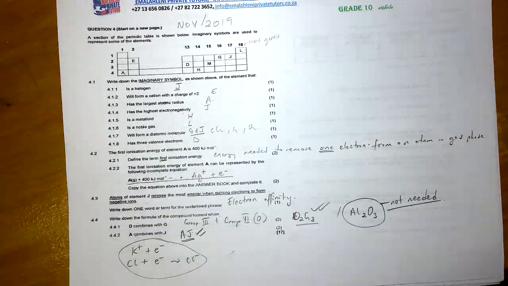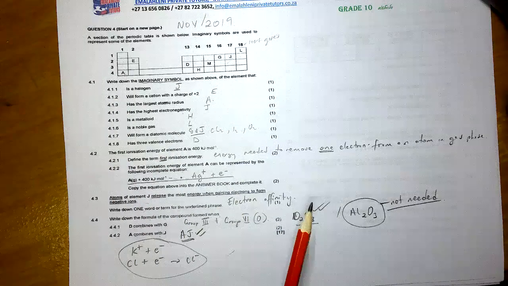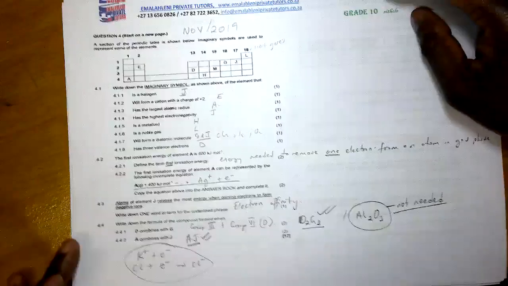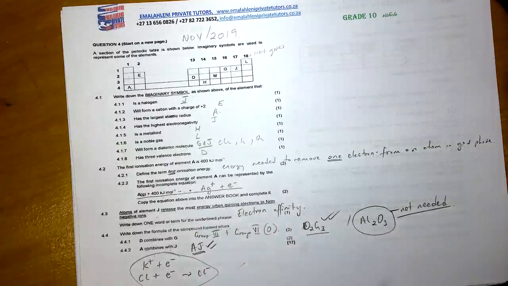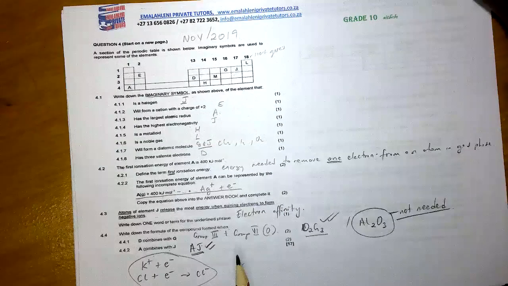So guys, I hope you understand. Always remember, when they tell you to use imaginary symbols, don't try to come up with your own symbols. It's not needed in that case. What's needed is to actually follow the instruction. Okay, thank you so much.